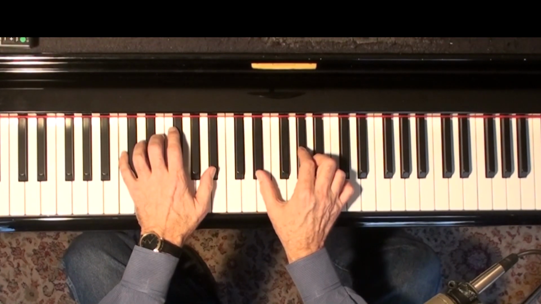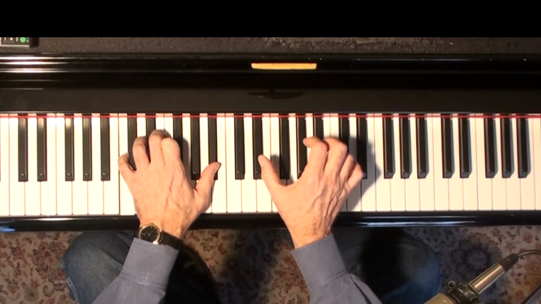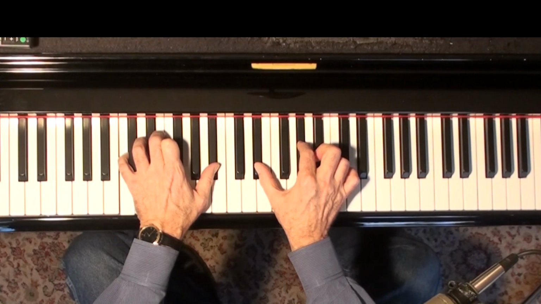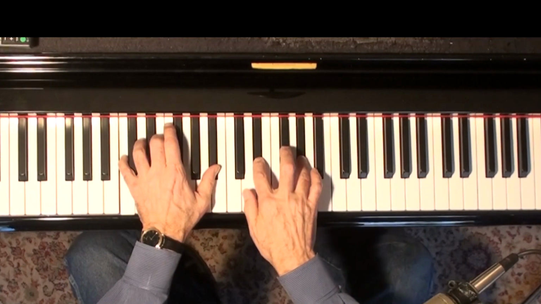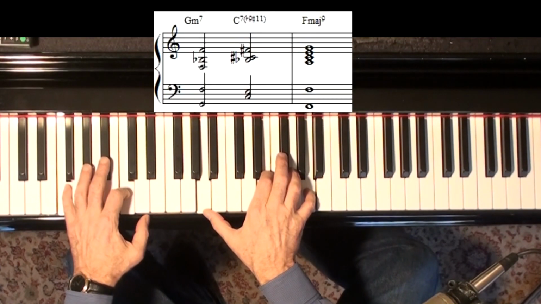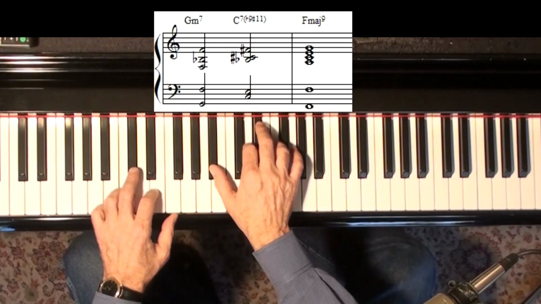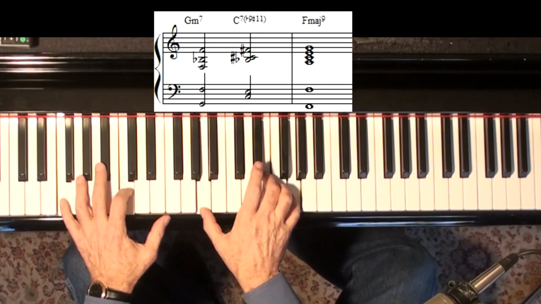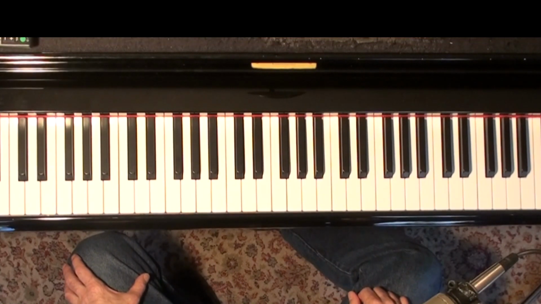So we could have like a C7th altered with a sharp 9 and a flat 13. See? And you use it in a 2-5-1. All right? Or maybe a flat 9 and a sharp 11. Okay, so those are just some examples of using an altered chord.